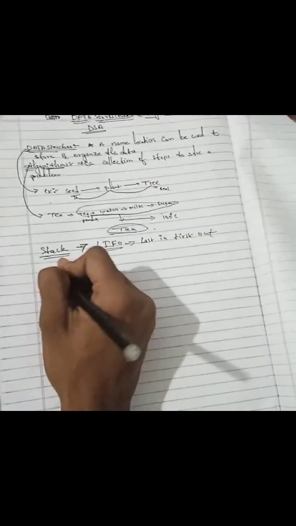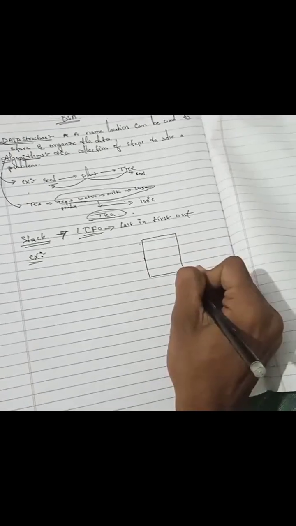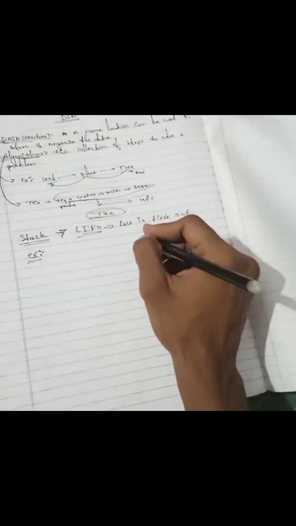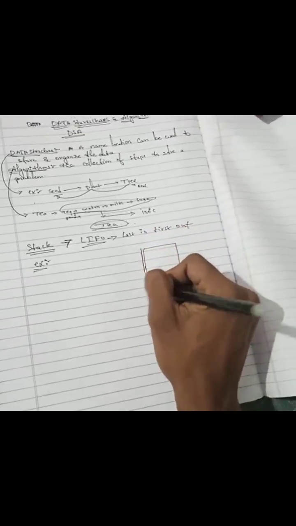The simple example of stack: I'm going to draw one box here. This is the box of the stack, the data storage box.